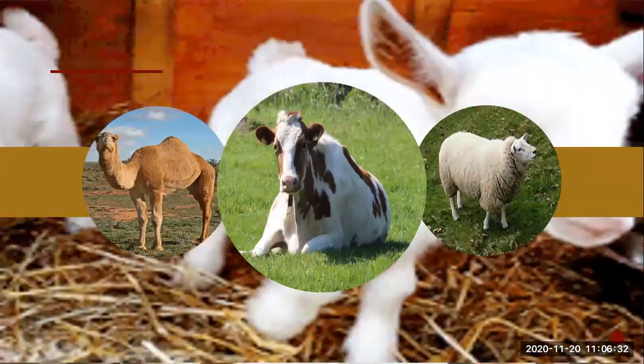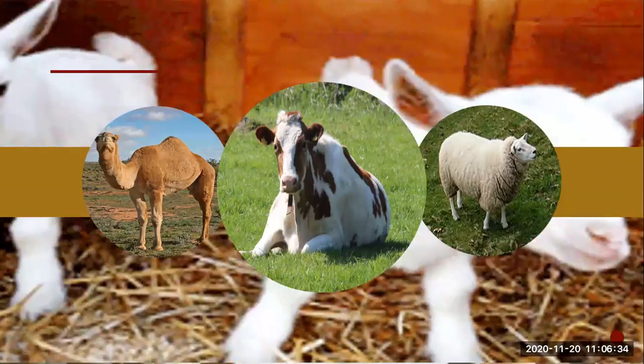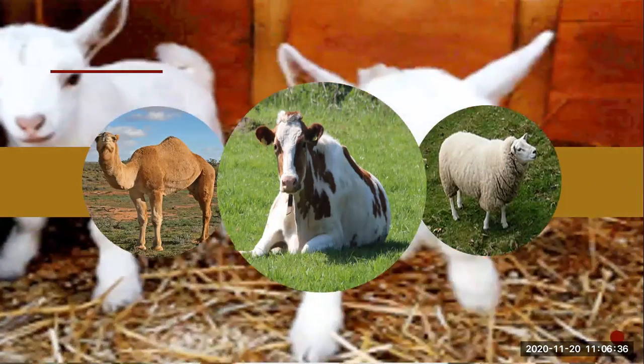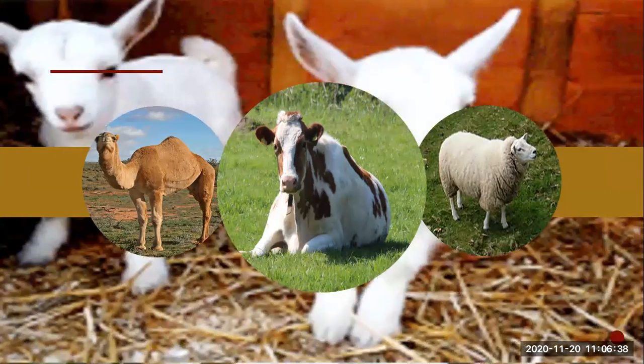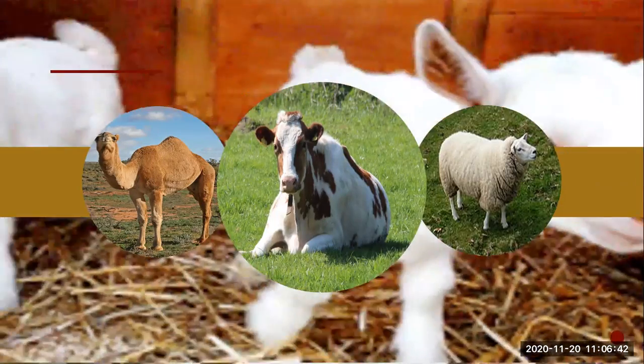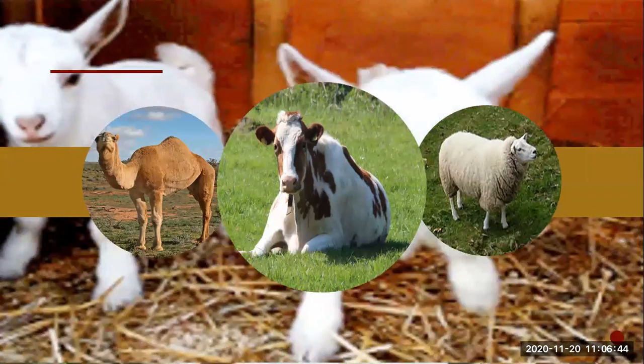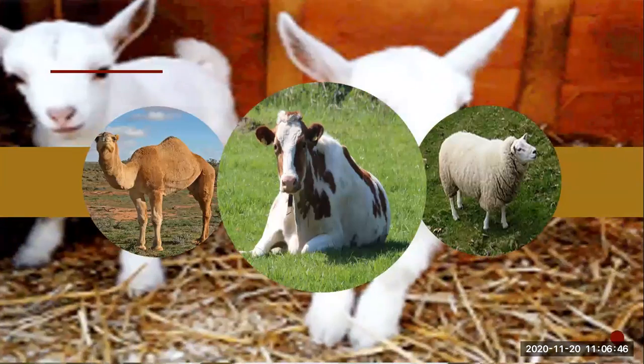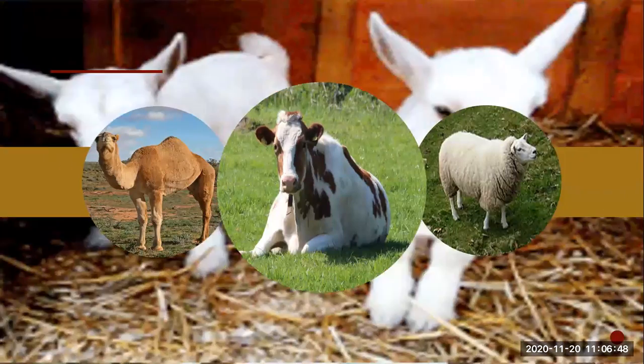Now here you can see some of the livestock. These are mainly the farm animals, and we can get many benefits from them, right? We can get their milk, their meat, their hide we can use. What is hide? Hide is their skin, right? And yes.